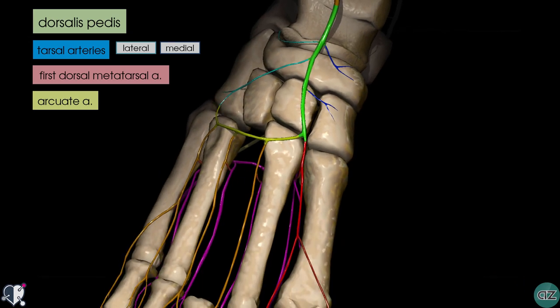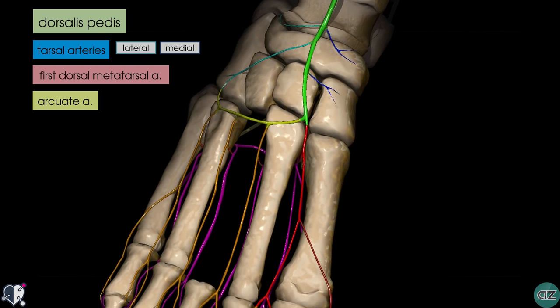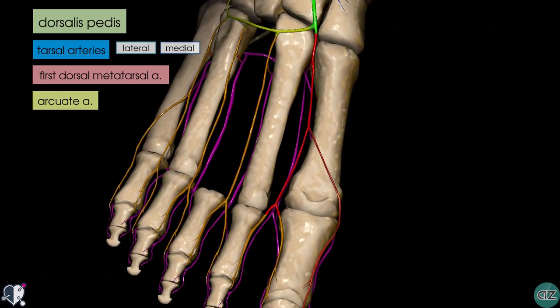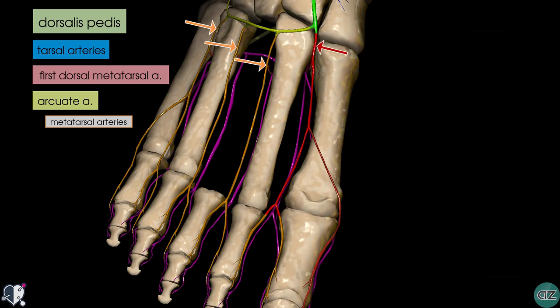So you can see how the dorsalis pedis artery divides to give off the arcuate artery, and it also gives off this branch, the first dorsal metatarsal artery, which is shaded in red. So if I just move the model a little bit distally, we can see that the arcuate artery gives off these three metatarsal arteries. So it gives off the metatarsal arteries 2 to 4. The first metatarsal artery comes directly off the dorsalis pedis artery.